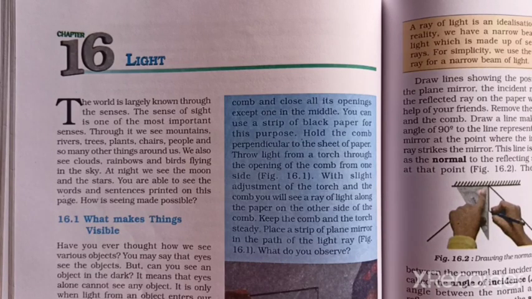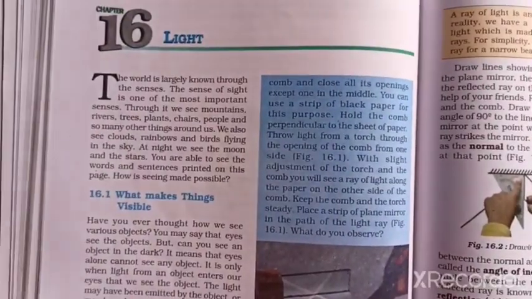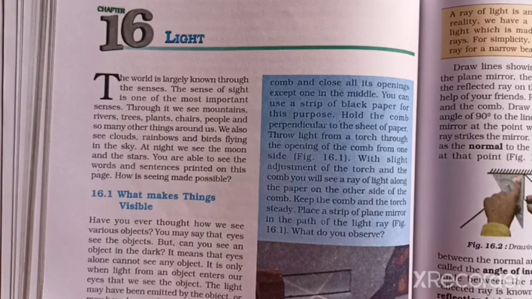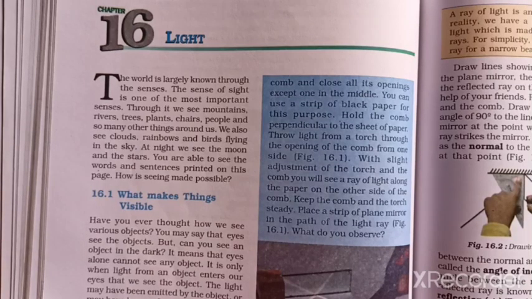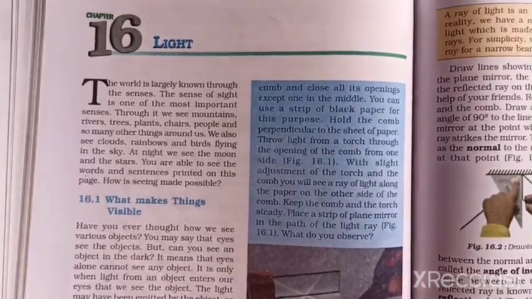Today we are going to learn chapter number 16, light. From this chapter we will study what light is, what the different phenomena of light are, and the laws of reflection of light. There are two phenomena of light: reflection and refraction. So let's try to learn this chapter number 16, light.